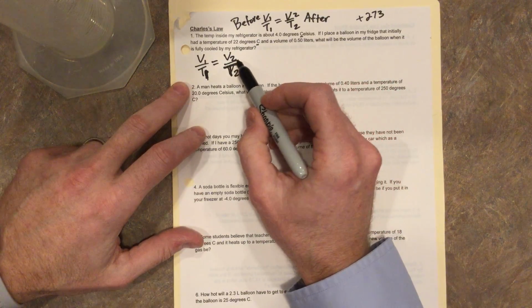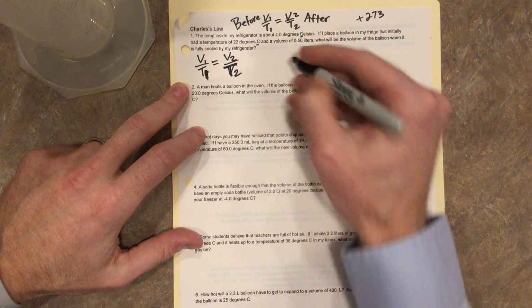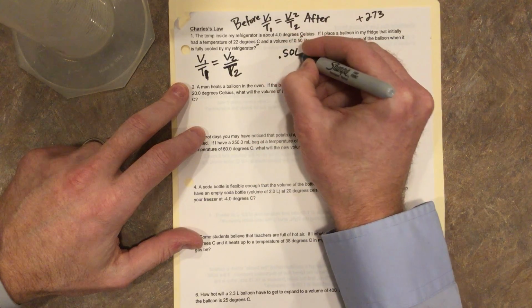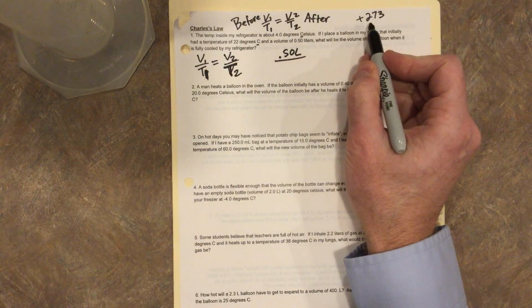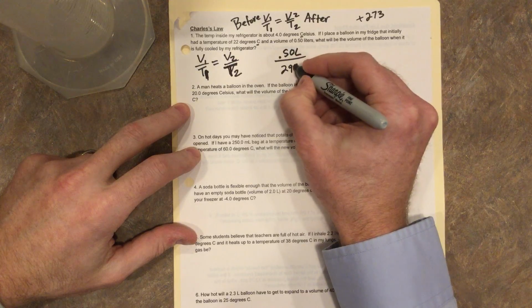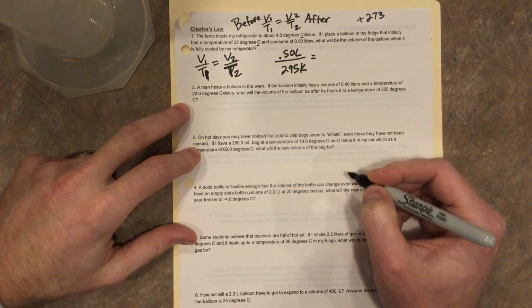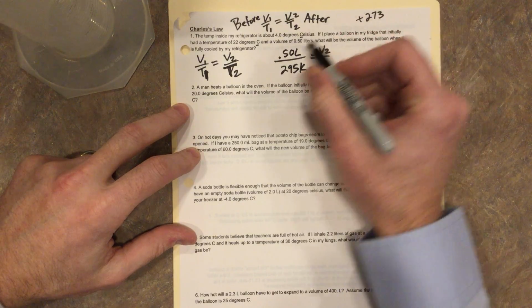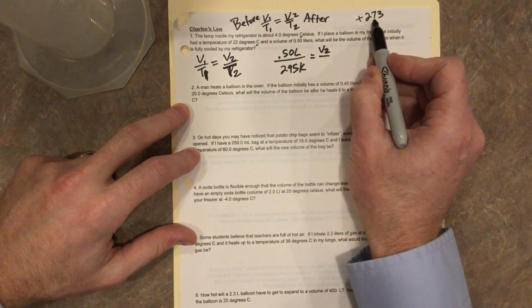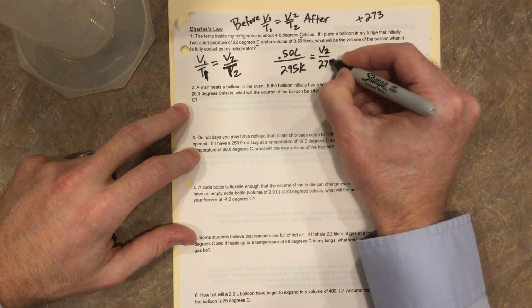So I've got to look and find out that originally my balloon is 0.50 liters. Originally it's 22 degrees, but remember I have to add 273, so that's going to be 295 K. Now I'm going to go ahead and put it in the fridge. When I put it in the fridge, I am not sure what that new volume is, but I do know that it's going to be cold. It's going to be 4 degrees, so I add 273 and 4, I get 277 K.